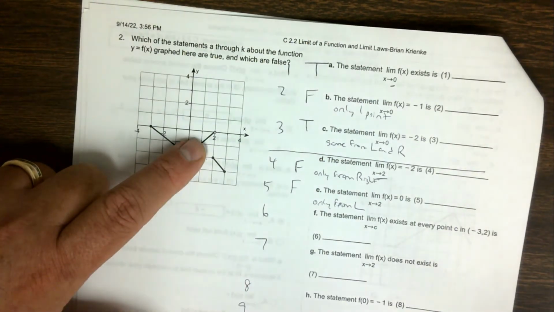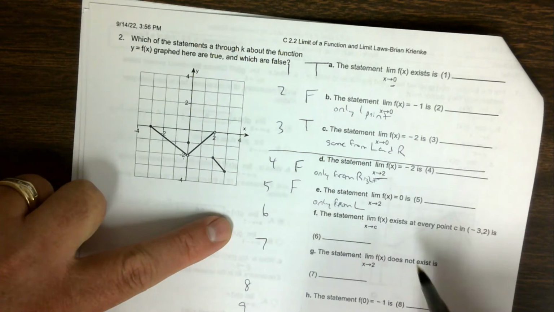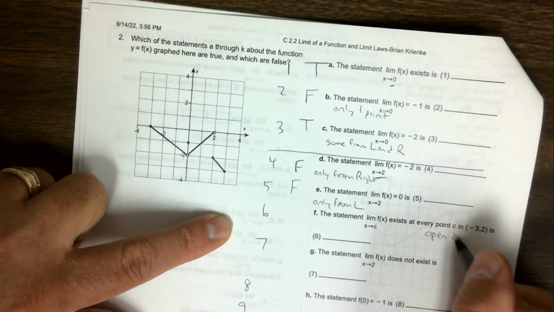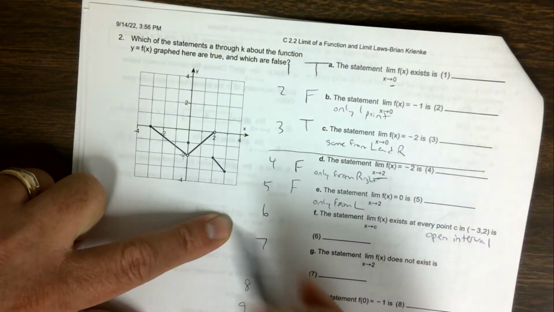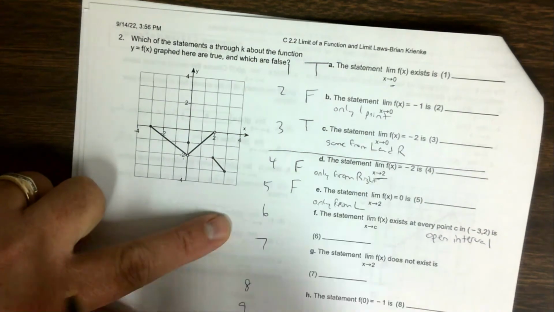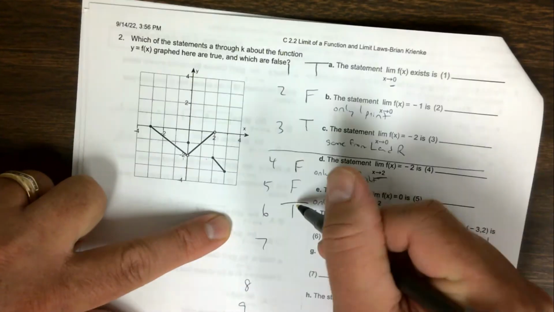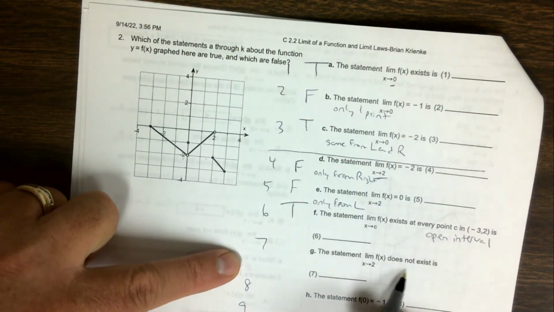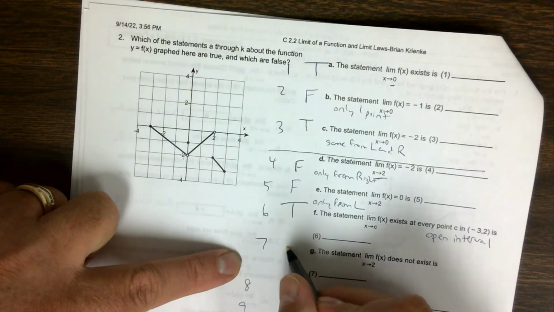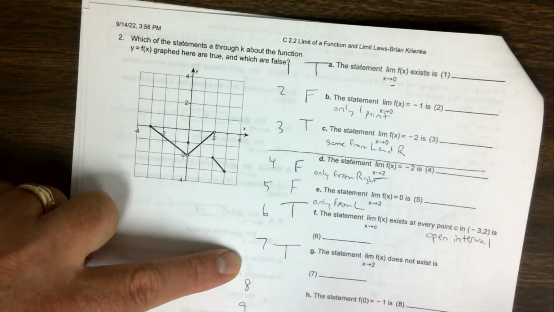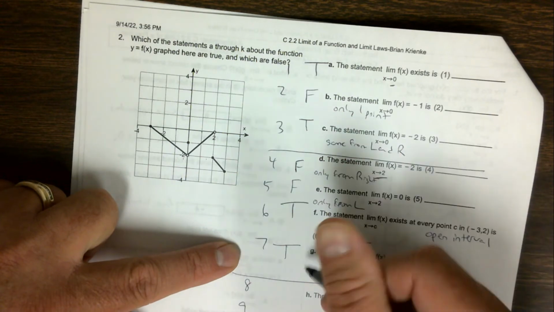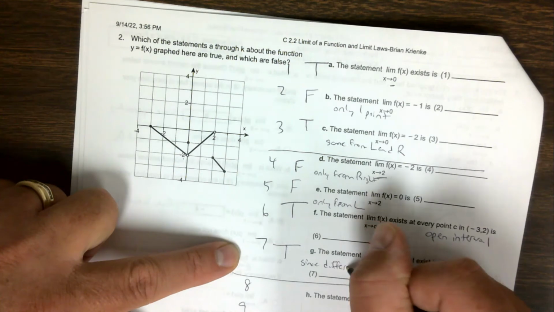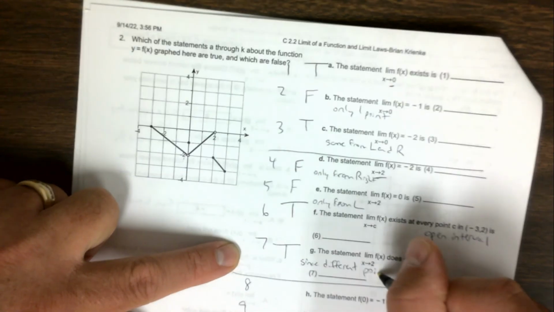So now for number 6, the limit exists at every point within this open interval from -3 to +2. That's true. On number 7, the limit does not exist at 2 is true because it was different points on the left and the right.